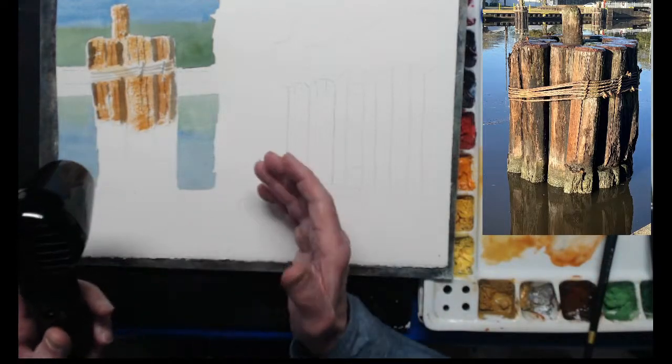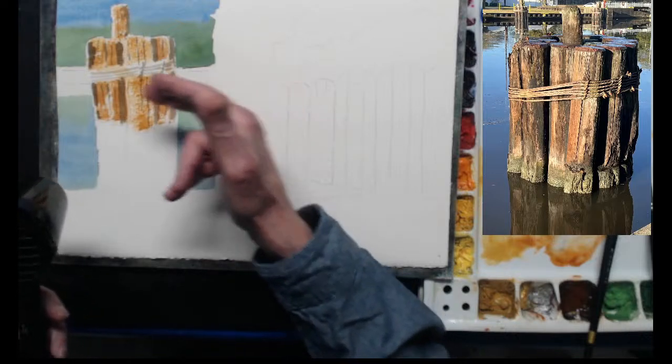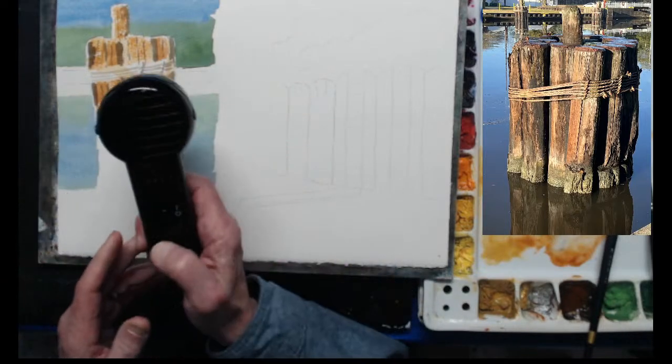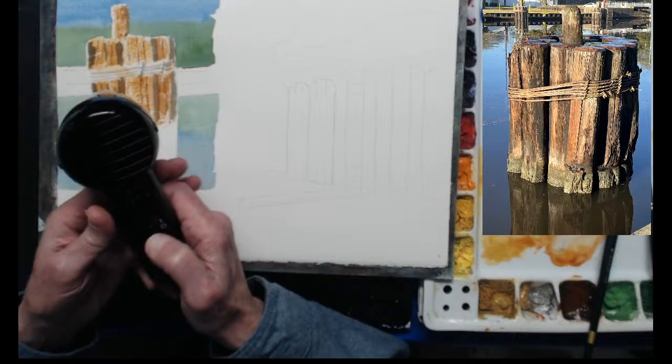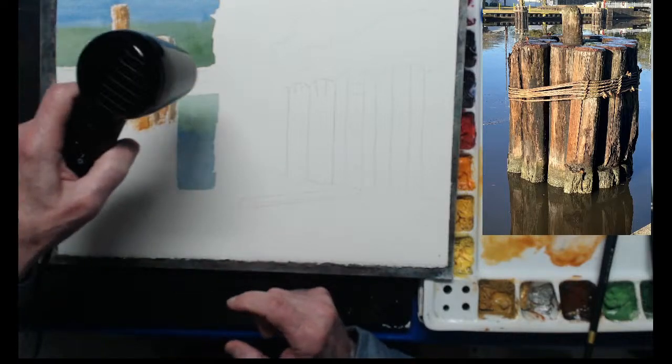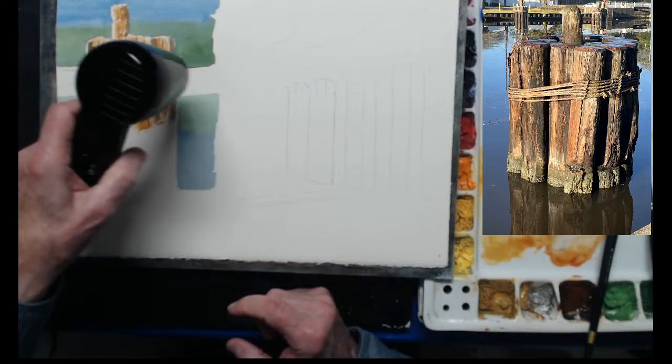It's always a good idea, before you go on to another area, because I want to fill this area in, that you dry out the painting. Otherwise, it'll bleed in together. Let me dry out this part of the painting.